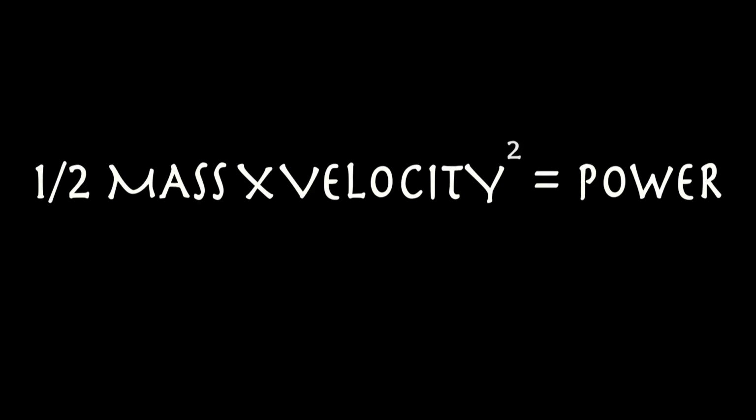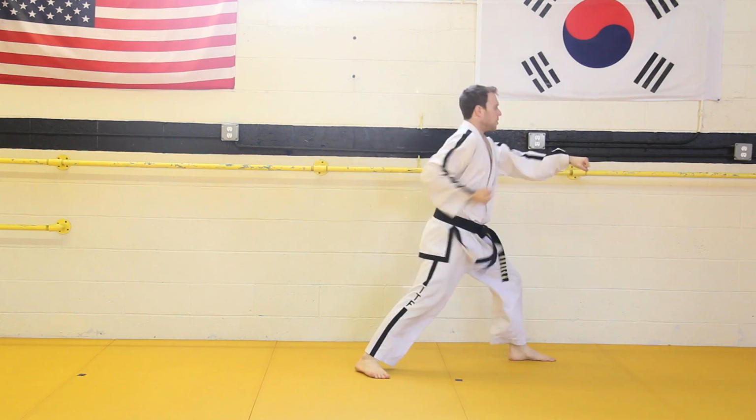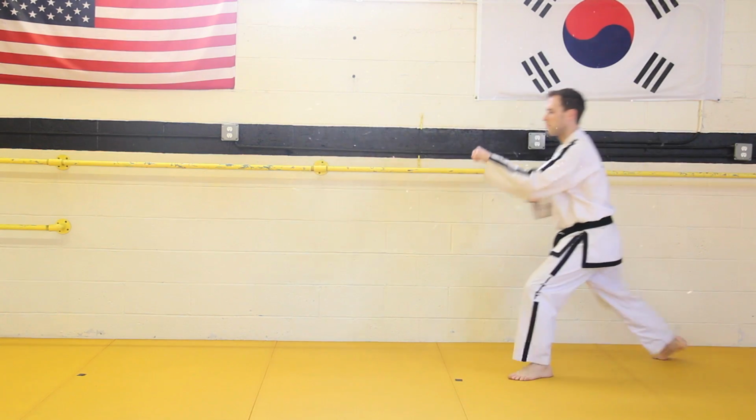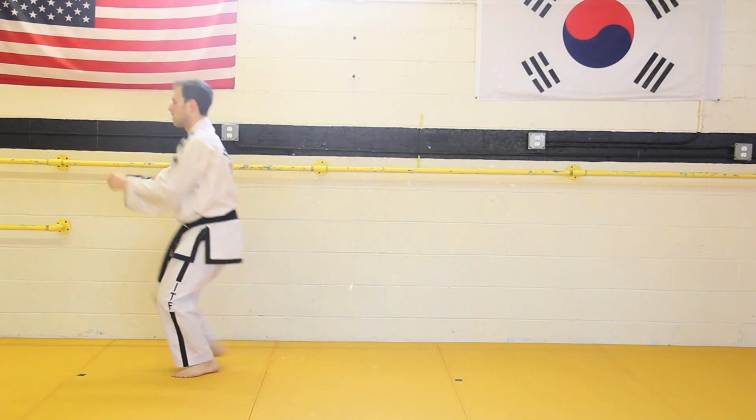The formula for power is 1/2 mass times velocity squared. So let's say you have someone who weighs 100 pounds and they move forward at 5 miles per hour about 3 feet. If they do this and strike at the same time as they're moving forward, their power is going to be dramatically increased. So shifting forward while you strike is a great element in increasing your power.